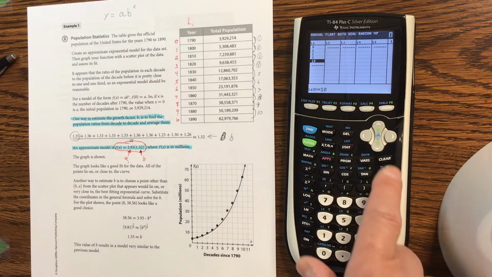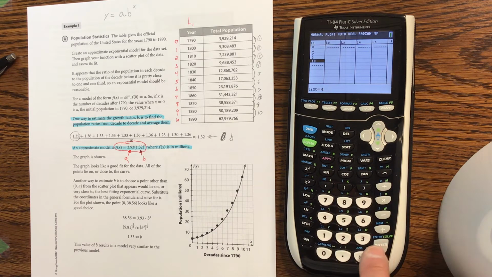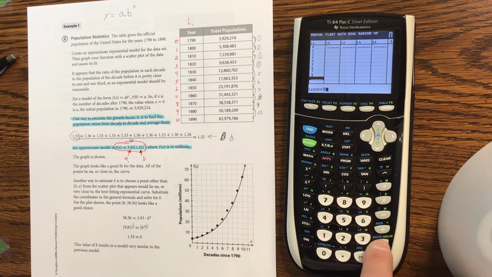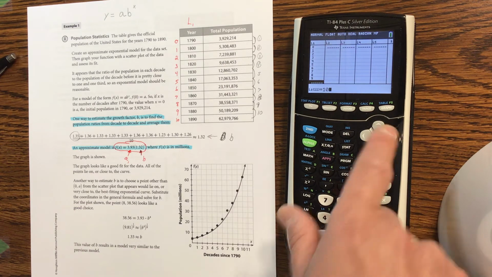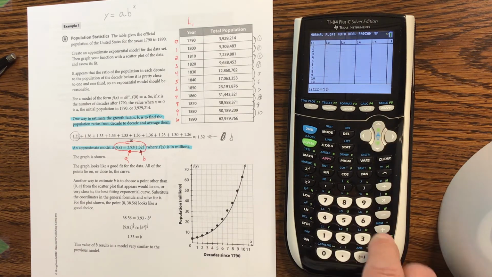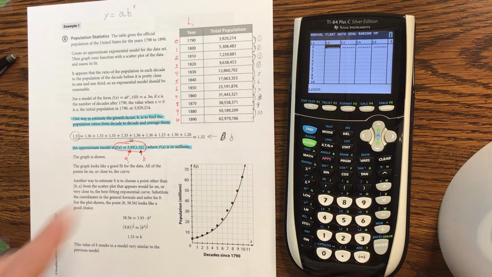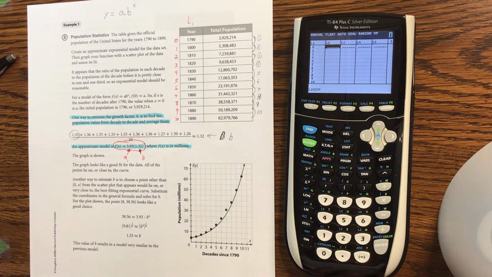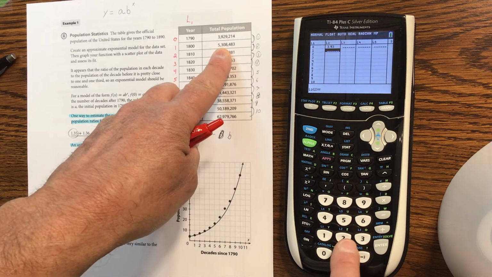Oops. Not paying attention. Saying 10 and typing in 10. So this is all your L1s. Okay. Now we go to L2. Now L2, we are more than welcome to type these whole numbers up, but what I'm going to do is put them in decimal representation. So 3.93. I'm just going to round them to the nearest hundredth. 5.31.